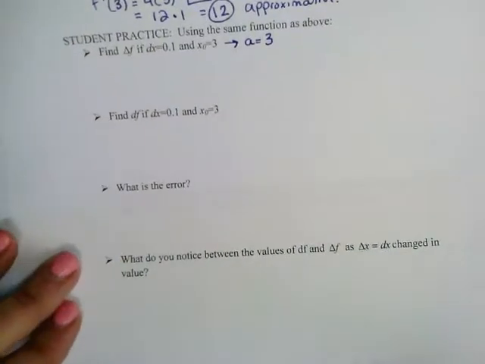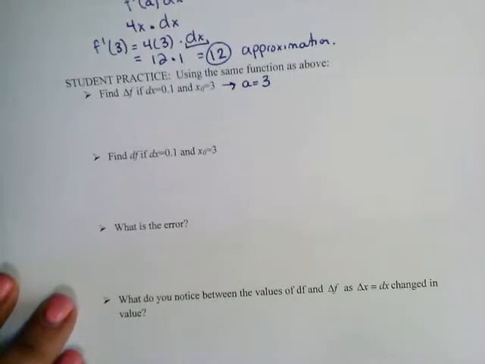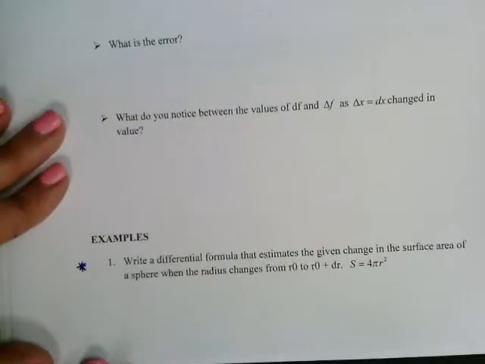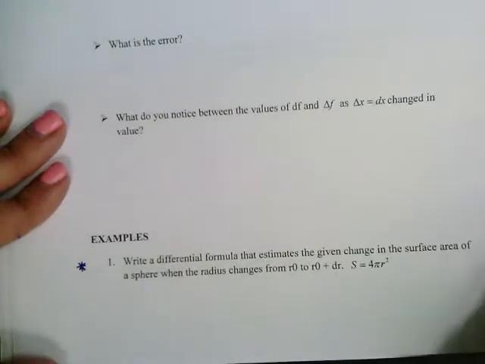Okay, let's make this part 1 because I have a little meeting that I need to get to. And then we are going to do this one example. I'm going to do that example in part 2 down here. Okay, and it's nothing different except we just have the formula for a sphere, for surface area.